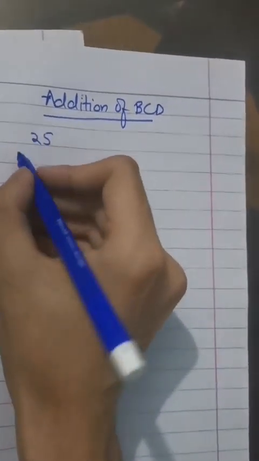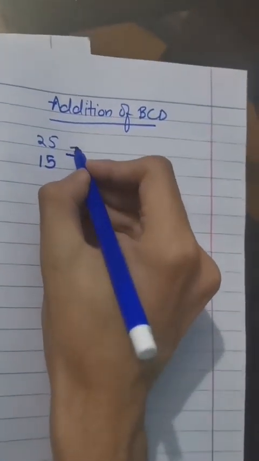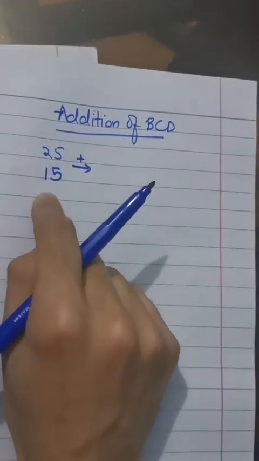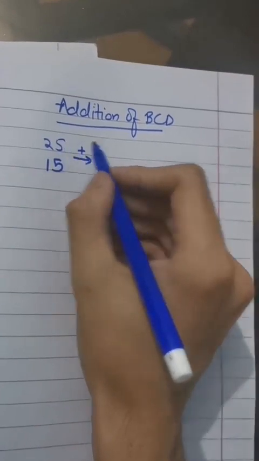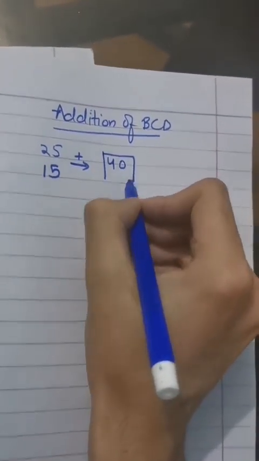So for the addition of BCD, suppose in normal addition we have 25, and we have here 15 as well. Let's add those numbers. In general mathematics, what will it be? 25 plus 10 is 35, plus 5 will be 40.